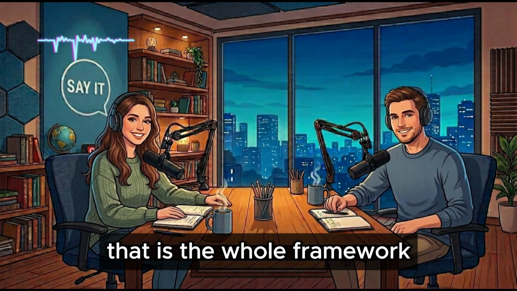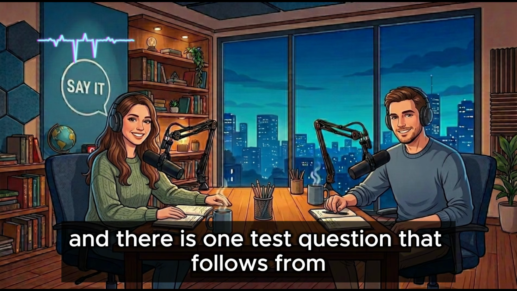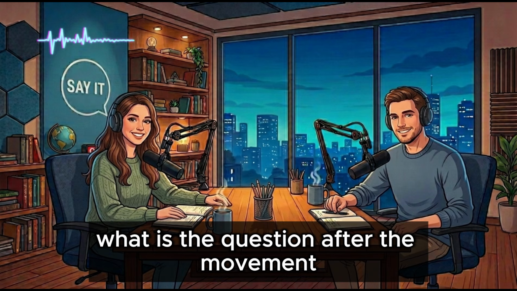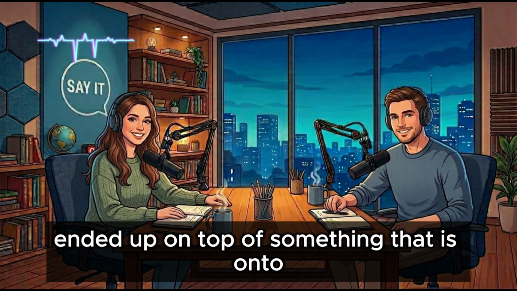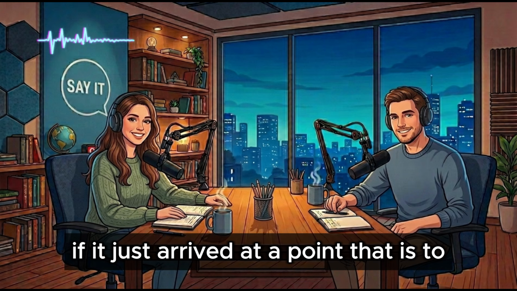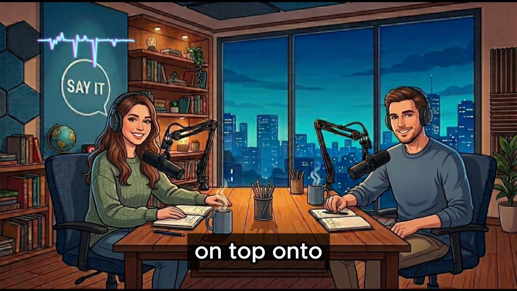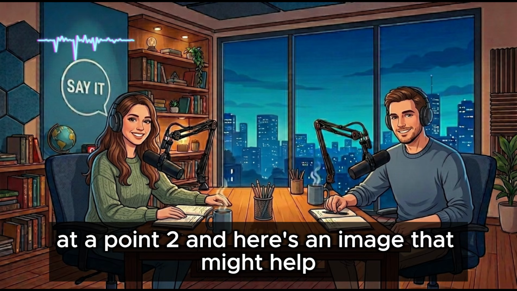That is the whole framework, and there is one test question that follows from it. What is the question? After the movement, where did it end up? If it ended up inside something, that is into. If it ended up on top of something, that is onto. If it just arrived at a point, that is to. Inside, into. On top, onto. At a point, to.